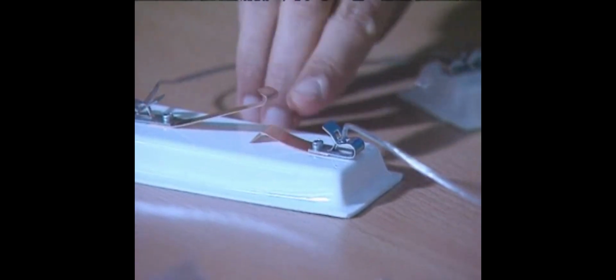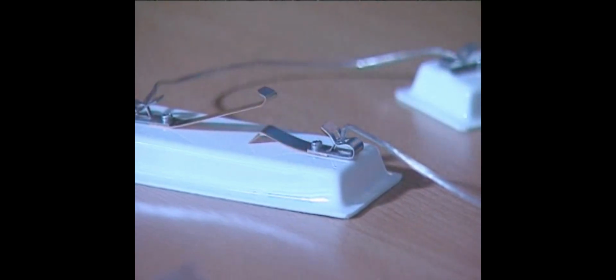Well, that's strange, nothing's happening. But I can see there's a gap here. I don't think the electricity can flow round. I think I need to close this gap and make a complete circuit again.